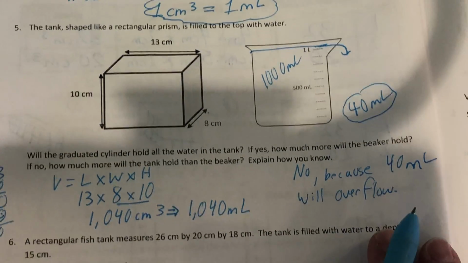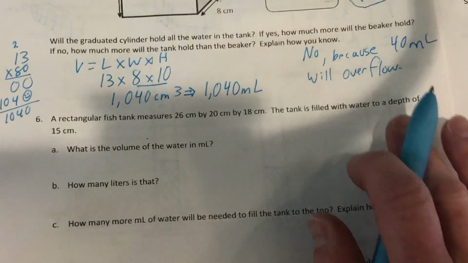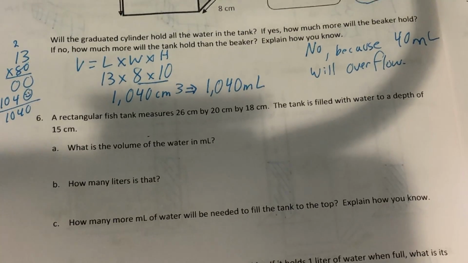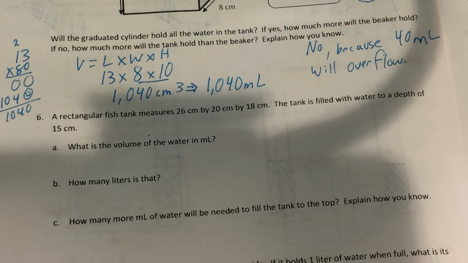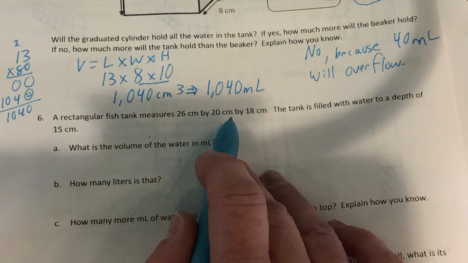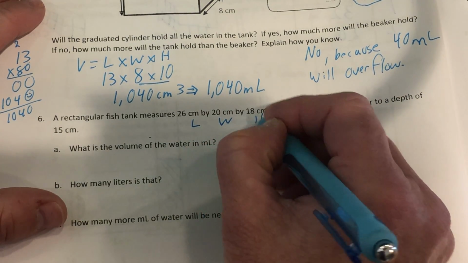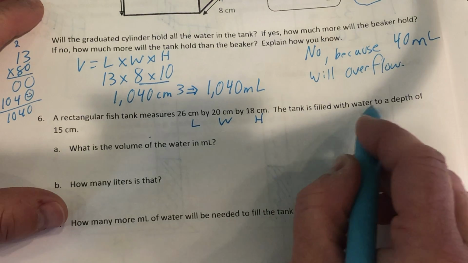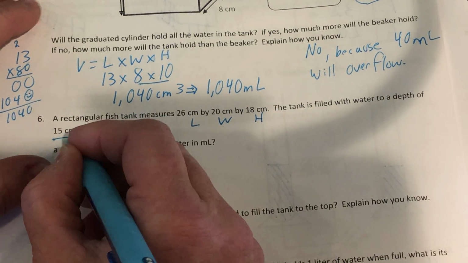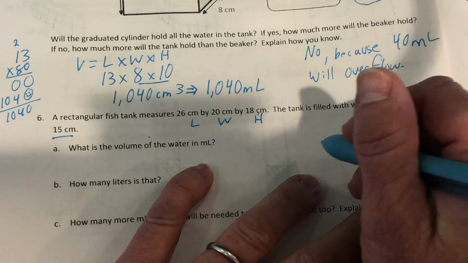All right. Now, for part 6, number 6, a rectangular fish tank measures 26 centimeters by 20 centimeters by 18. So we always give it in length, width, and height. The tank is filled with water to the depth of 15 centimeters. Well, the height is 18, but they're only filling it to 15. So let's draw that out.